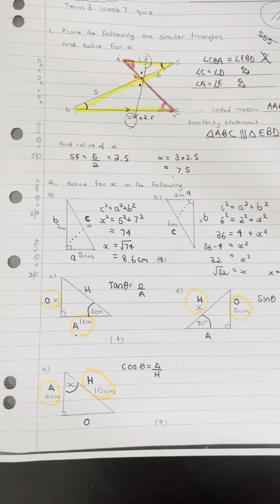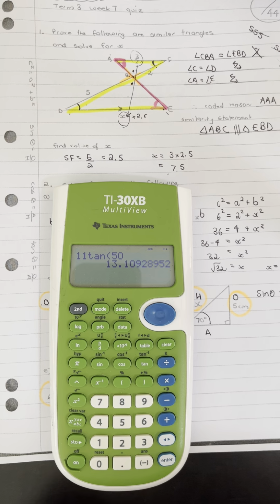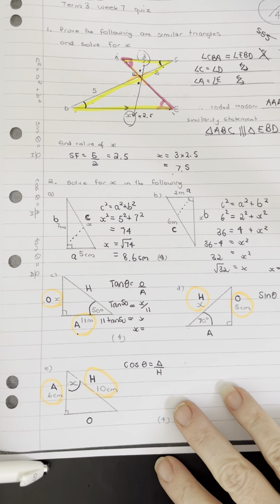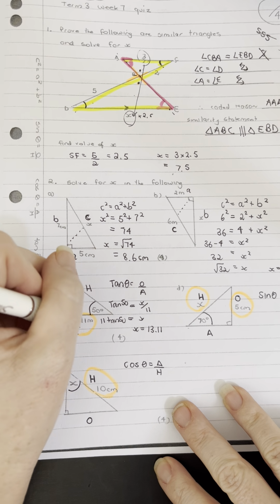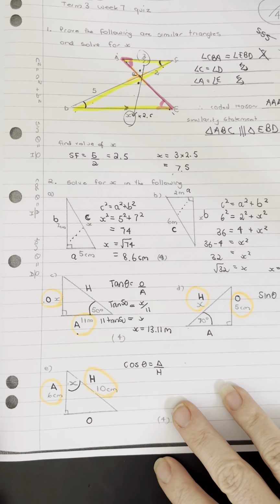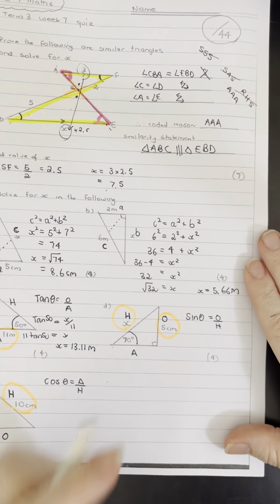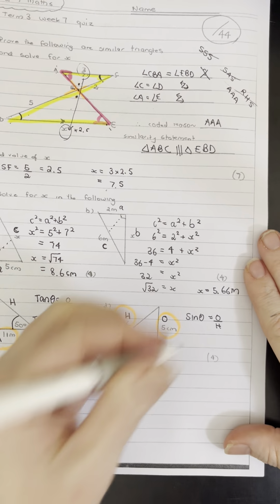So I'm going to put in tan of 50 is equal to X over 11. The 11 is on the bottom, so I'm going to multiply tan 50 by 11, so I get 13.1 or 13.11, and that is meters.